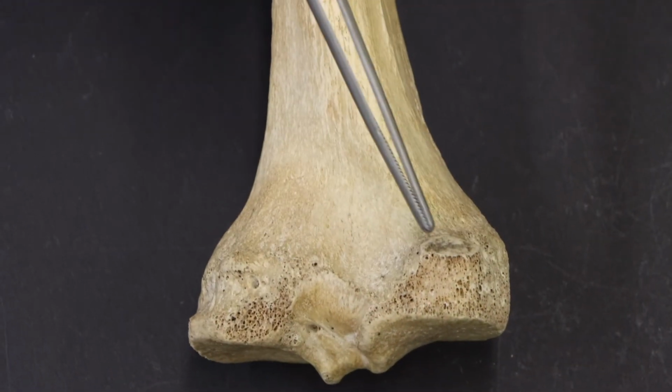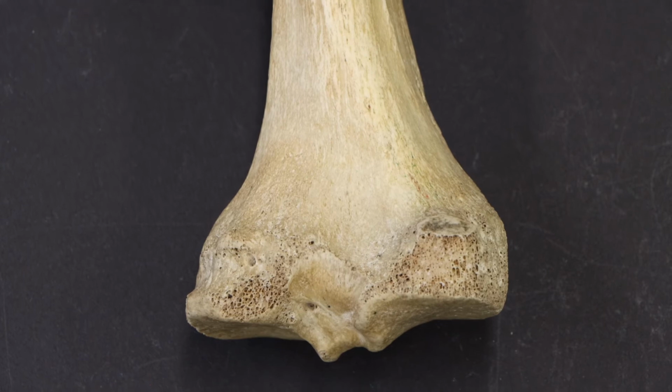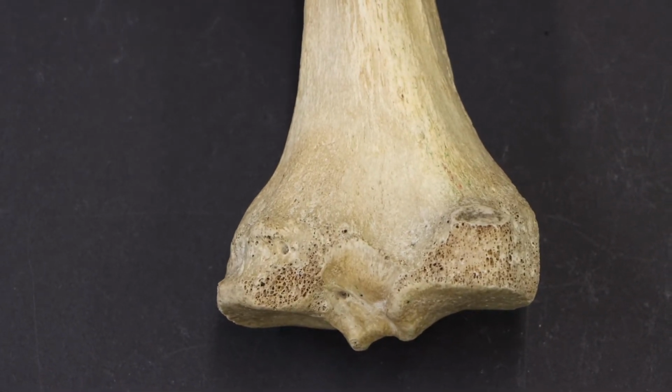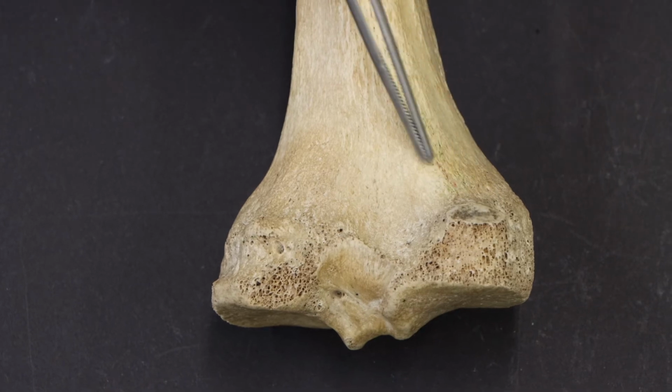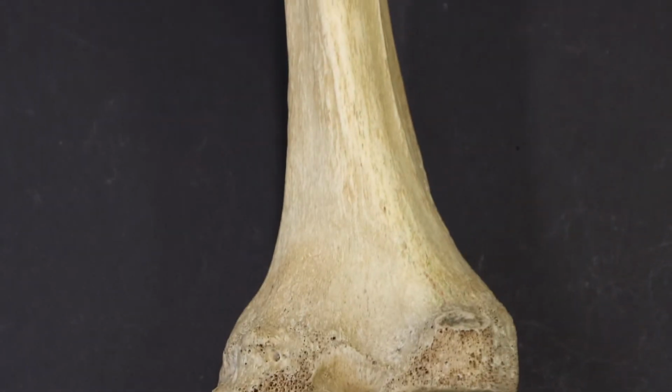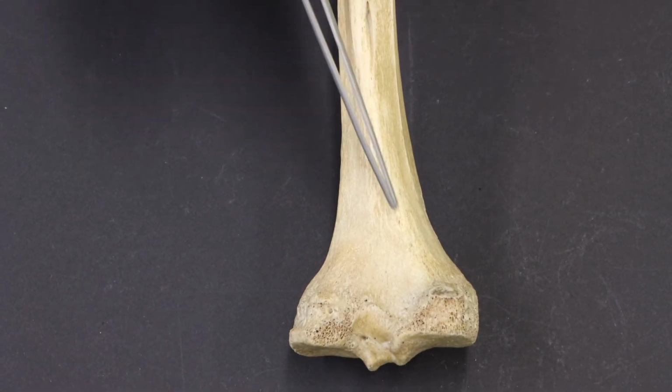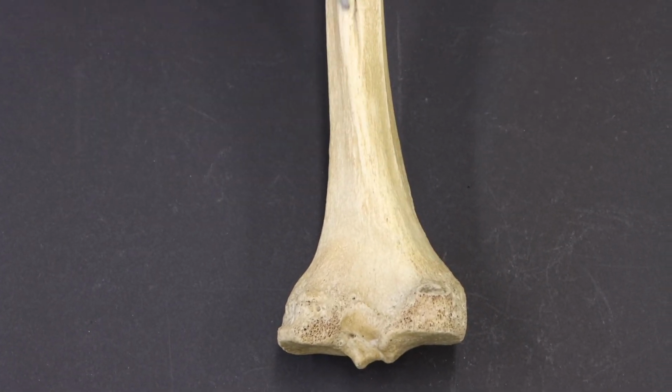Under and at the posterior part of the lateral condyle, from the fibular articular facet an oblique line starts. It's called the soleal line.